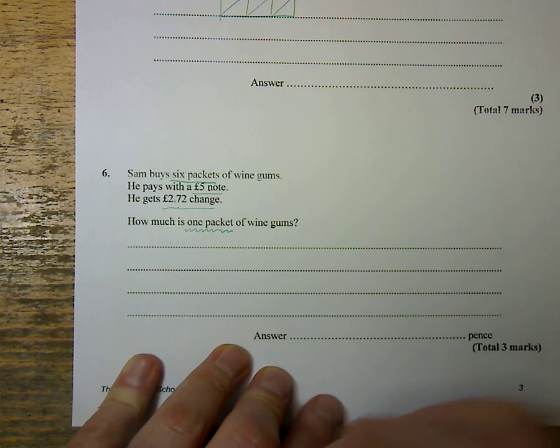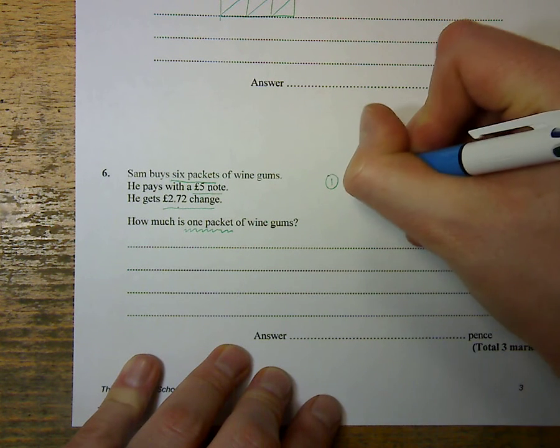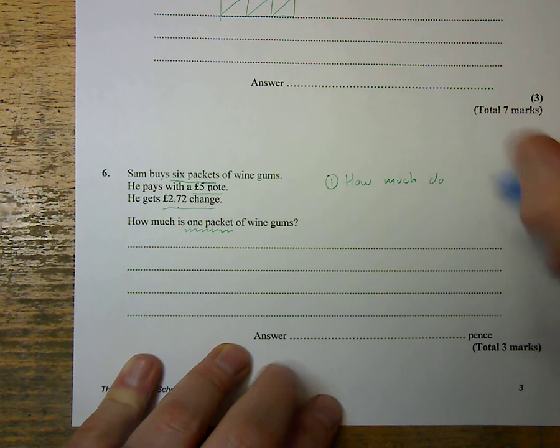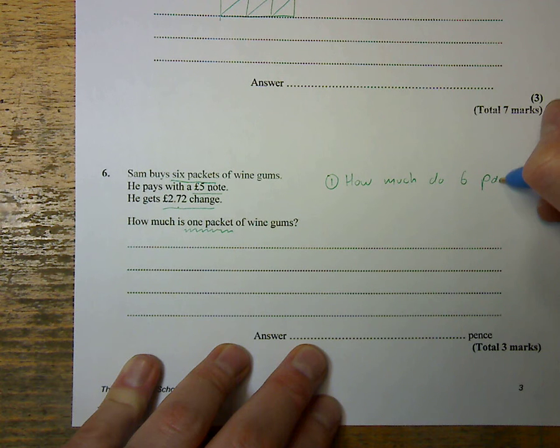What I want to know is, firstly, how much do 6 packets cost?